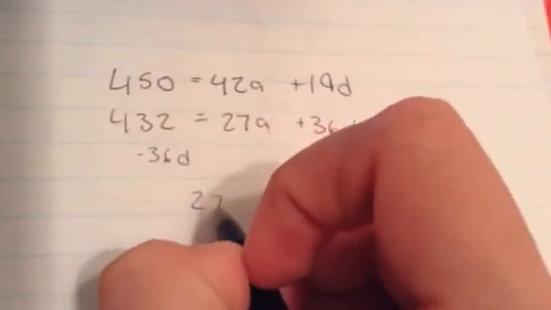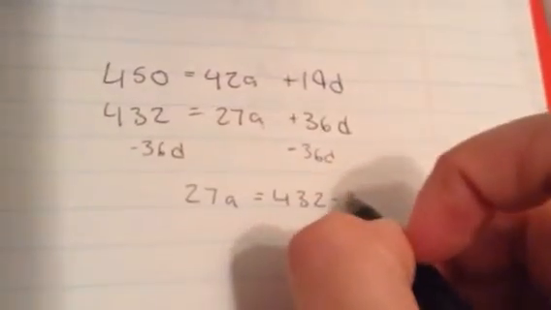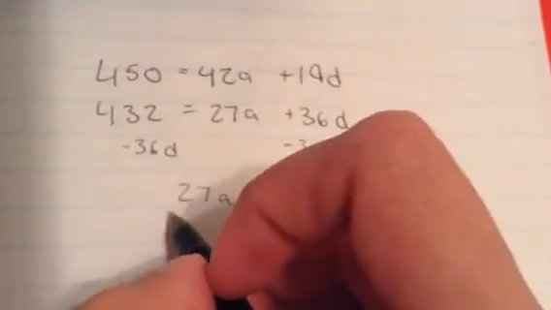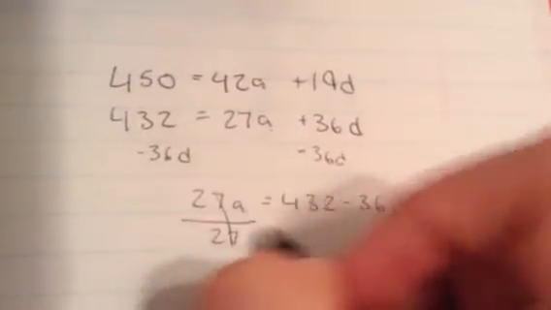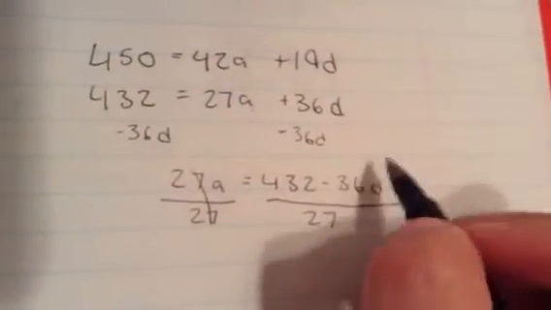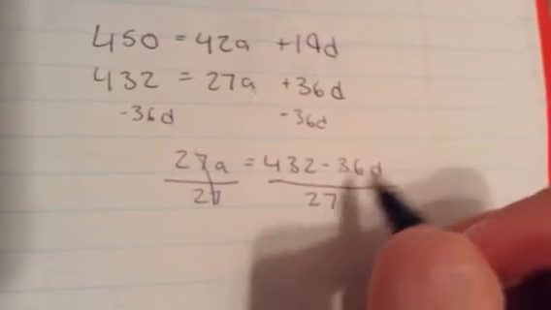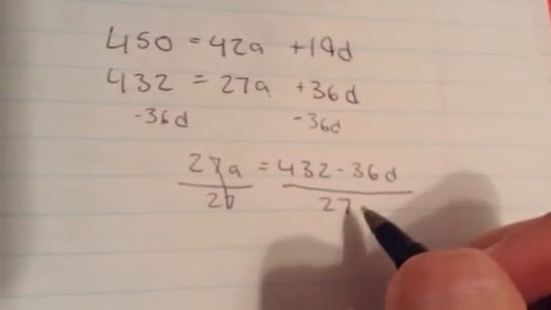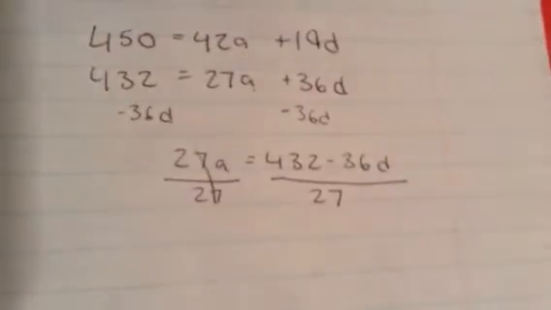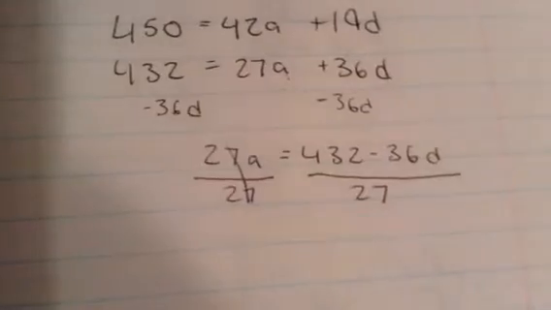So 27A is equal to 432 minus 36D, and then I'm dividing by 27. So I want to divide both of these by 27 and then figure out if it goes in evenly or not. Chances are it's actually not going to go in evenly. Well, this question is okay.